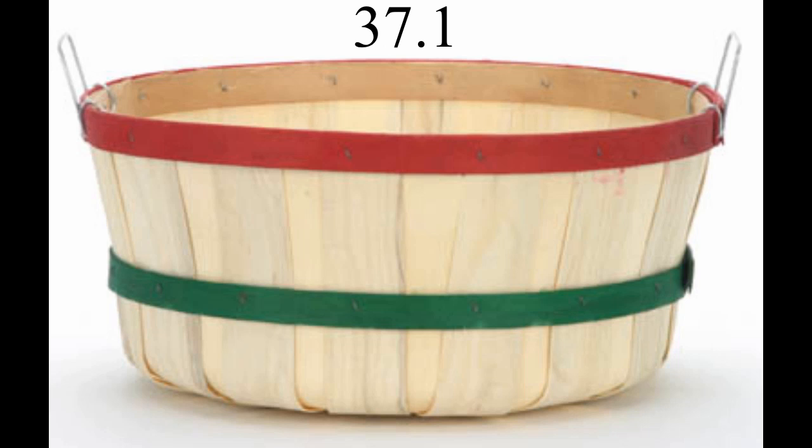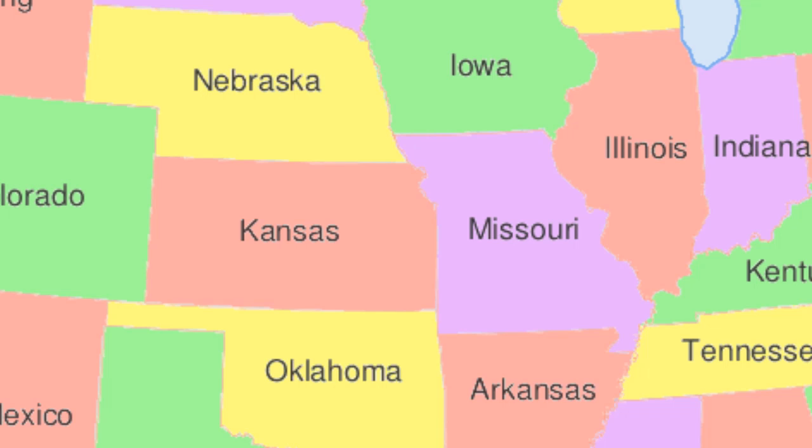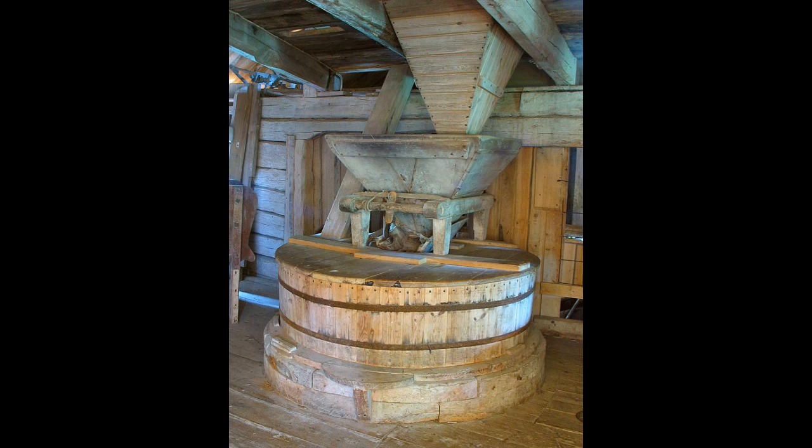The state of Kansas is the largest wheat producer in the United States. Dakota is a close second. Kansas is number 1 in flour milling in the United States.